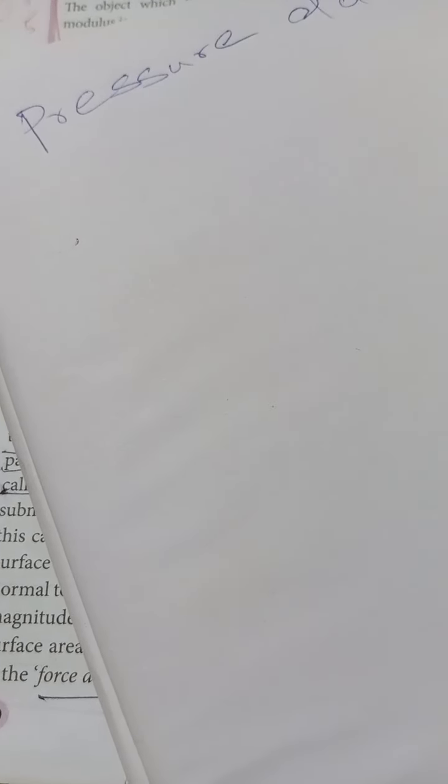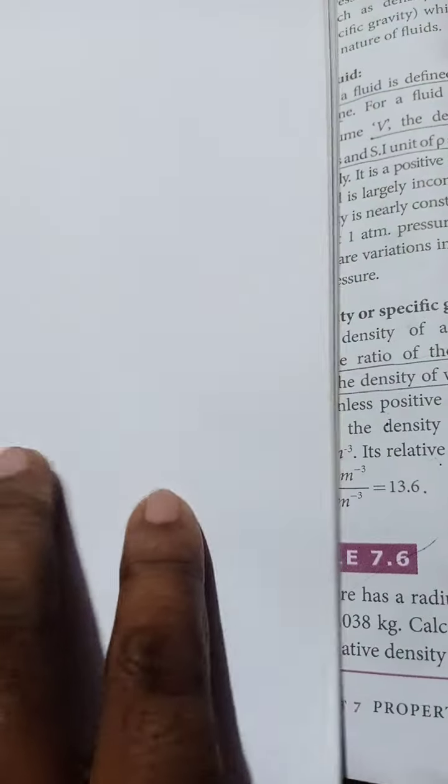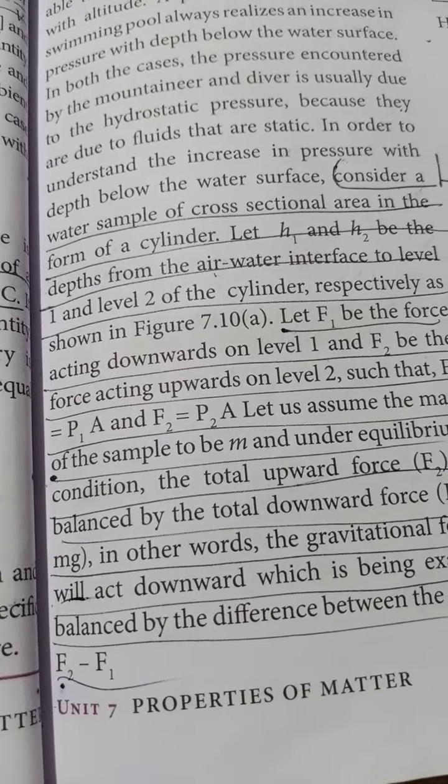Next thing is pressure due to a fluid column at rest. In this we are finding the pressure due to the fluid column at rest.